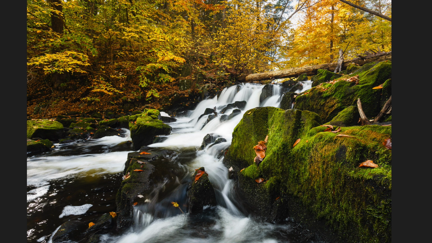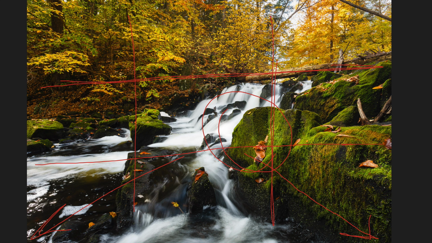Here's another image where I've placed a really strong line into the corner here. Here's another strong line into this corner. And then I'm using the rule of thirds: the top of this area here, the top of the waterfall, the bottom of the waterfall is along another third. And then here is the center of interest, that's almost along a third. And here's my other third with this other rock that is continuing this pattern here of moss.